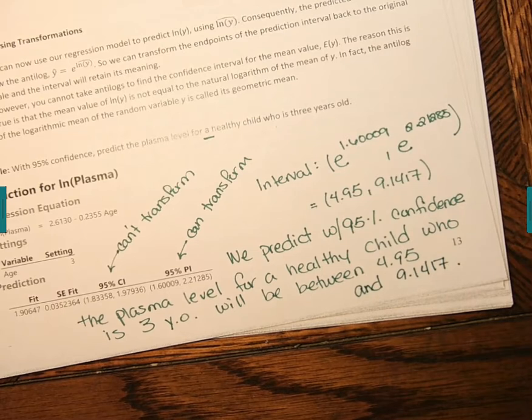And then it's always good when working with transformations to double check that nothing went wrong. Always go back to your original data set and ask, does that value even seem reasonable? So let's go back and look at our original data set. Our prediction is somewhere from about 5 to 9.